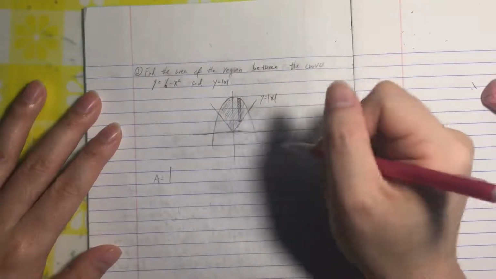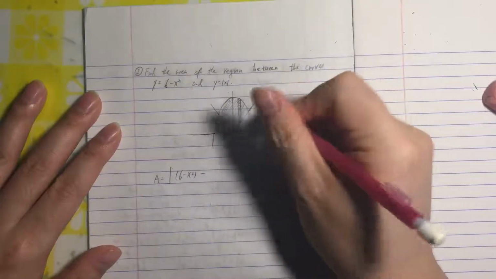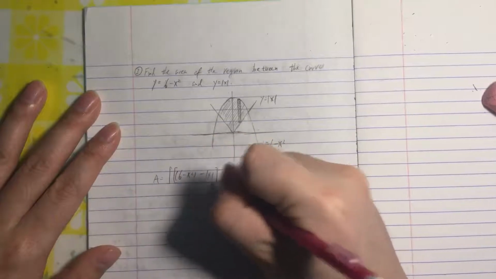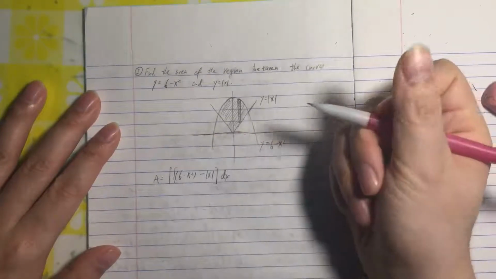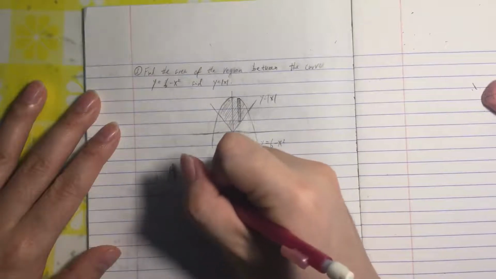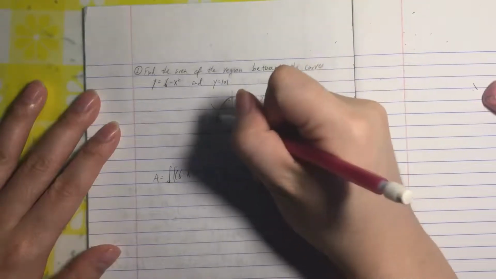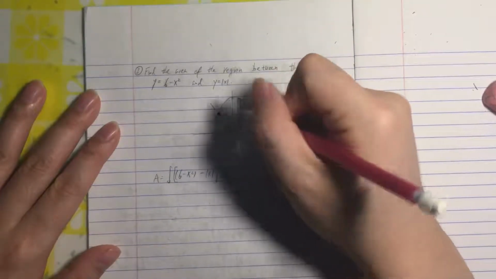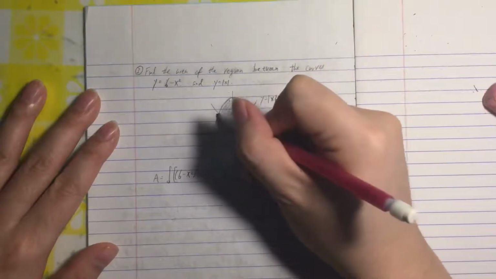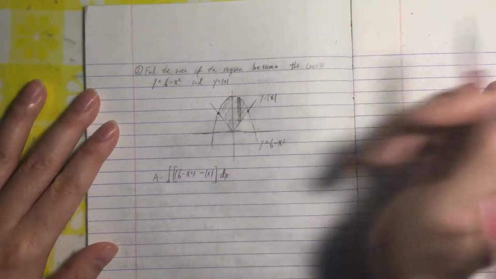Here upper curve is a parabola, 6 minus x squared, minus the lower curve, y equal to absolute value of x, dx. But what are the upper and lower limits here? For this region, we can see that this is a left bound. This is a right bound. They are both the intersection of these two curves.